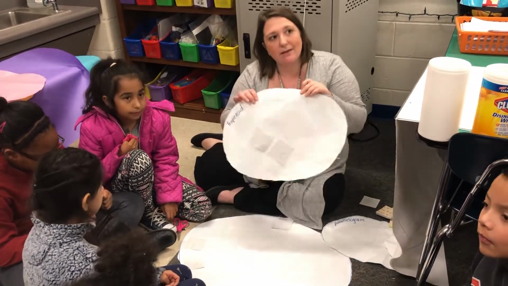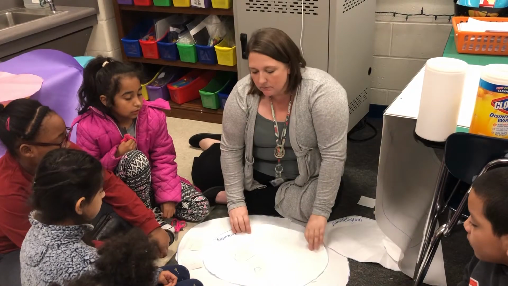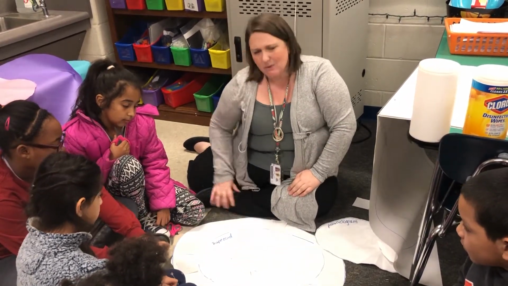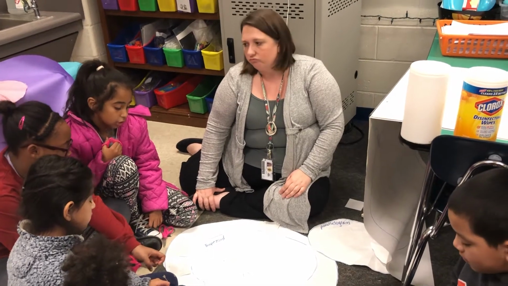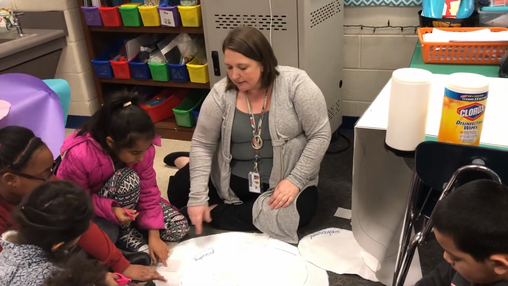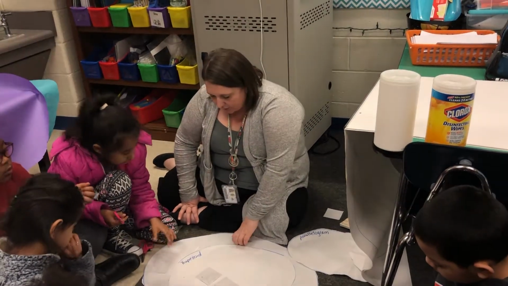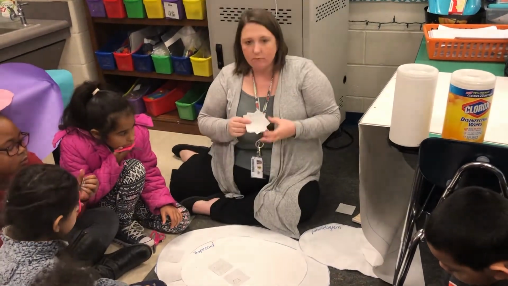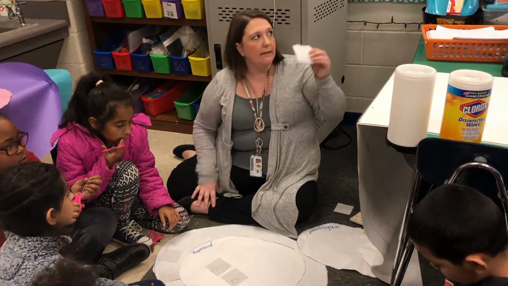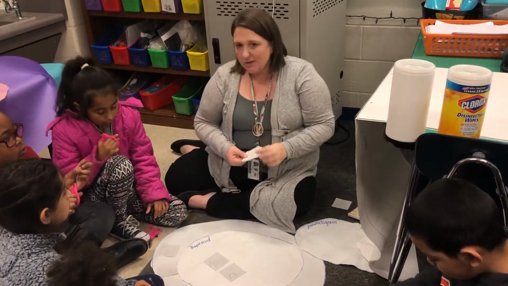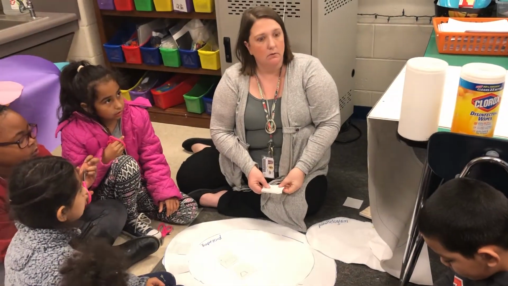So can we put these inside of this one? Yes. Could some of these be trapezoids? What about the squares? Could they be a trapezoid? Do they have 1 set of parallel sides, at least? Yes. Do they have 4 sides? Yes. So could they be trapezoids also? Yes.